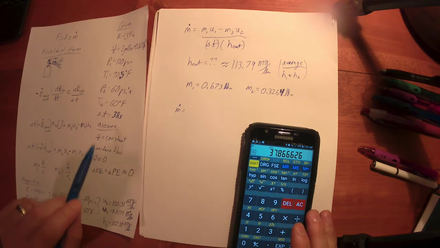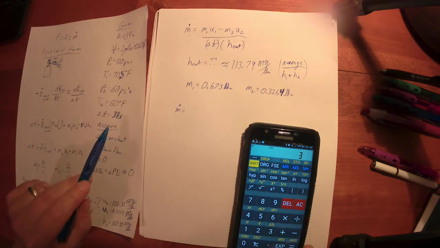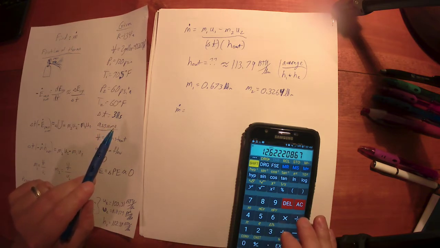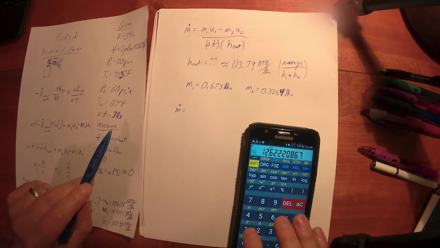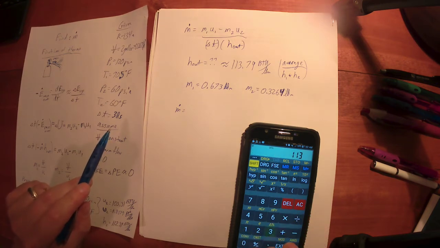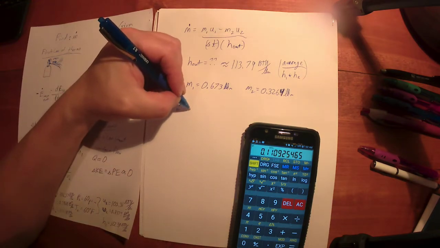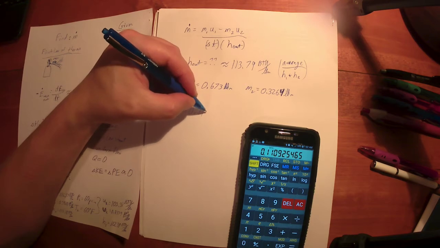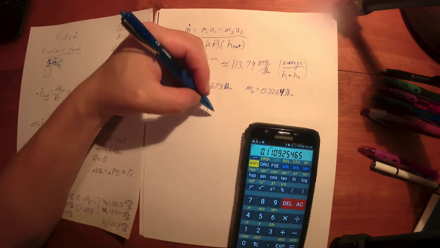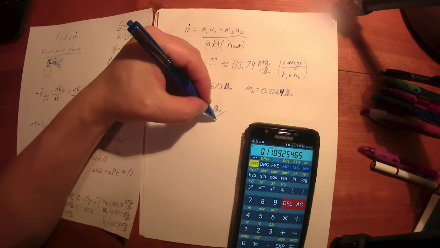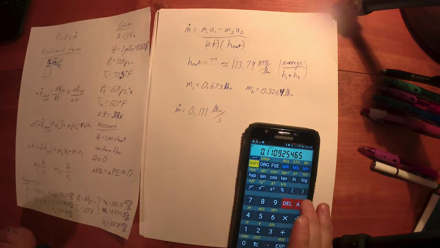We're going to divide it by the 3 seconds, and we're also going to divide it by 113.79. I've got an m dot there then of 0.11. Let me know if you get something different. 0.111 roughly pound mass per second.